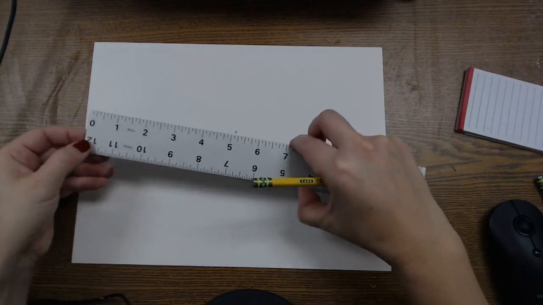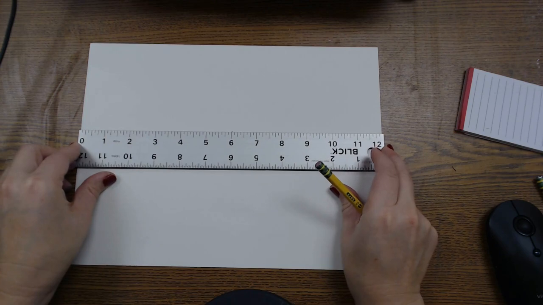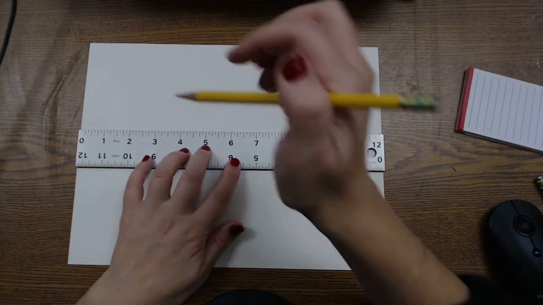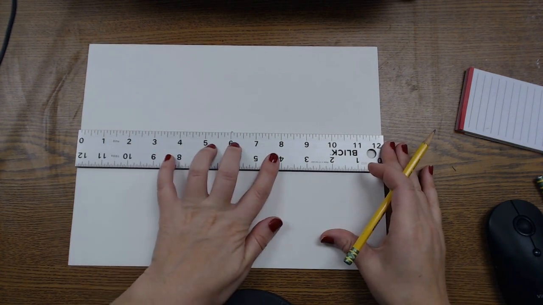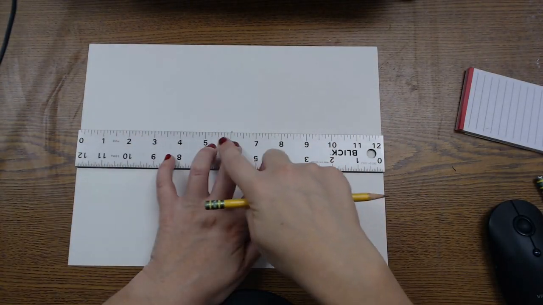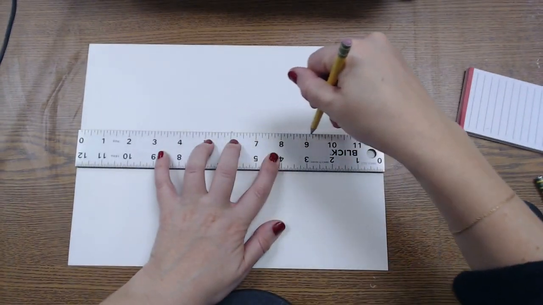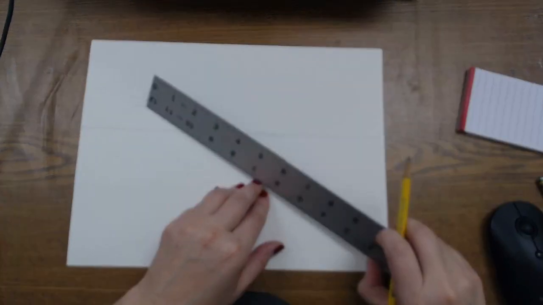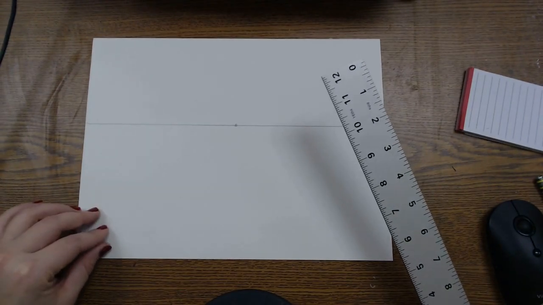To do that, I'm going to just take my ruler. I'm going to put it underneath my vanishing point and I'm going to draw a straight line. I draw a straight line by holding my ruler down with all 4 fingers and keeping it very still, drawing a straight line. After this, our lines are going to be pretty light from here on out.